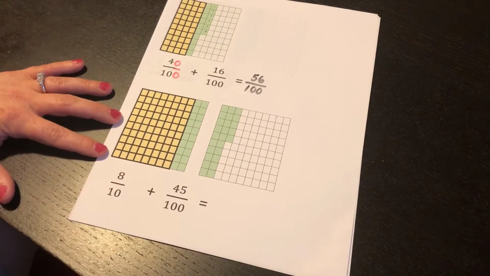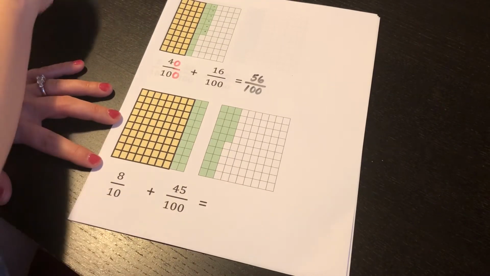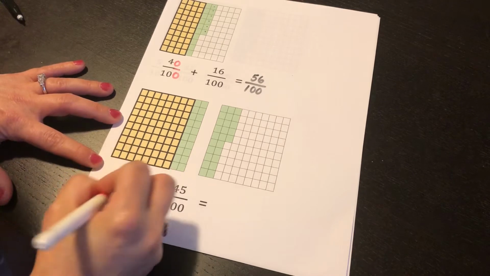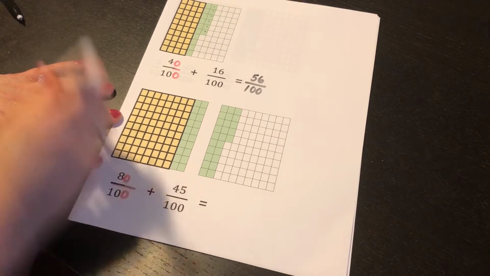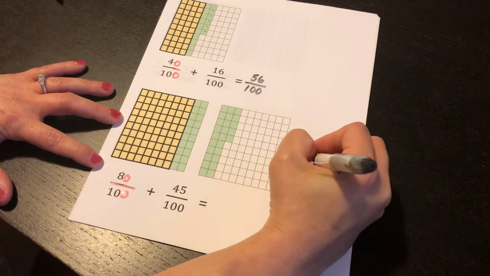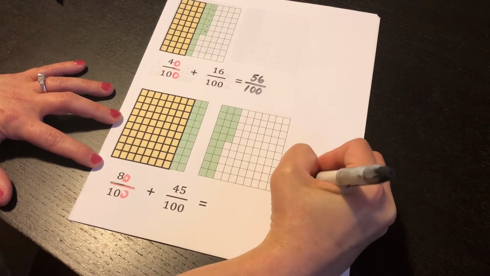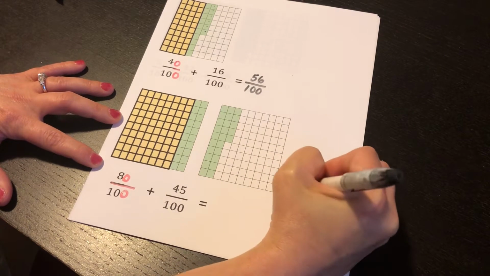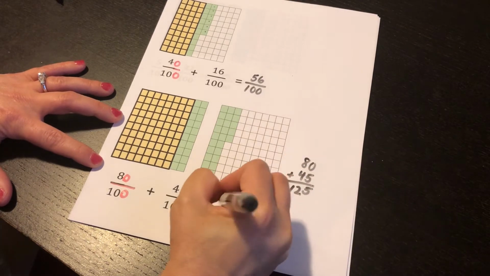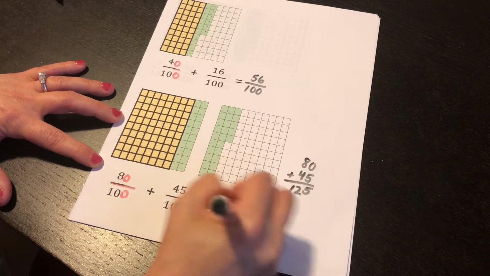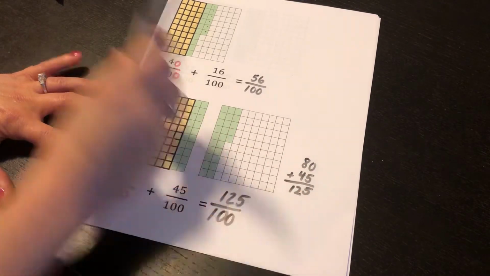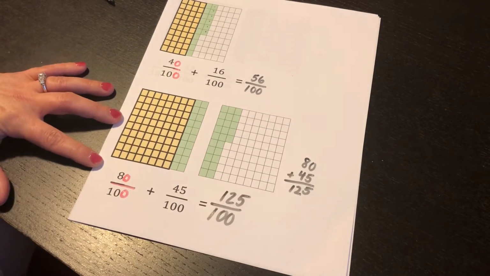All right, down here, I start off with 8/10. Again, I'm going to convert that into 80 hundredths. Then I will add my numerators. My numerator is going to be 125 over 100. Now, just like we learned in our fraction unit, improper fractions should never be left that way.